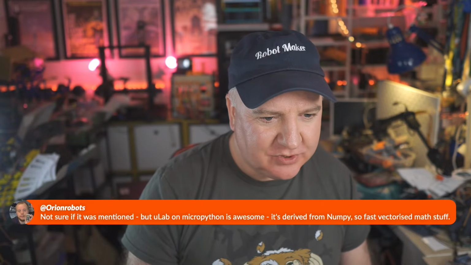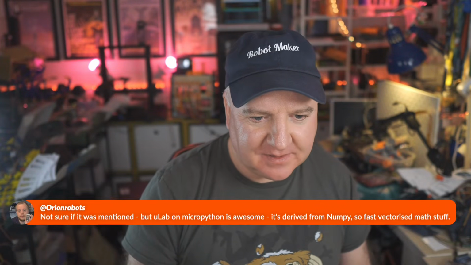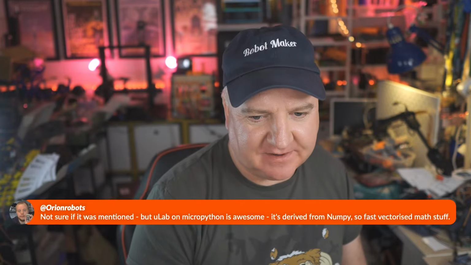Not sure if it's mentioned, but ULab on Micropython is awesome. It's derived from NumPy, so fast vectorized math stuff. Cool. This people as well, let's see more robots.